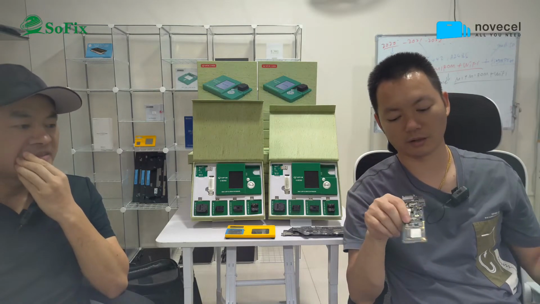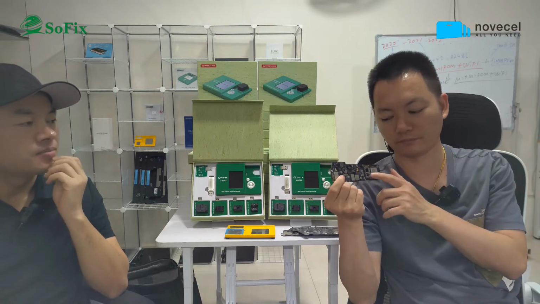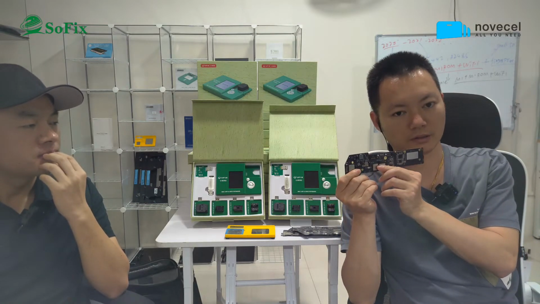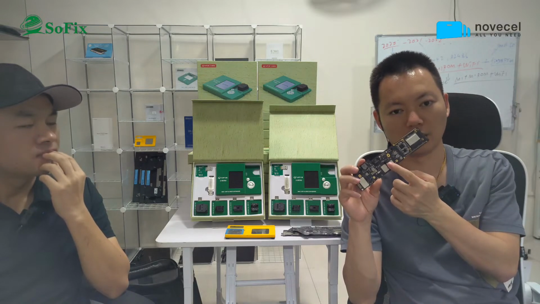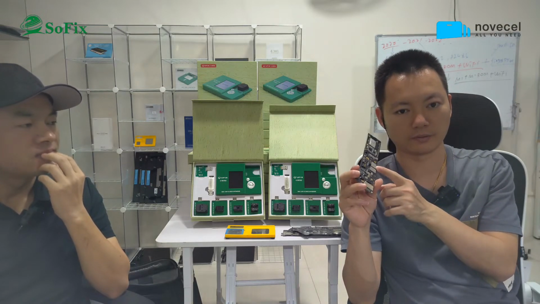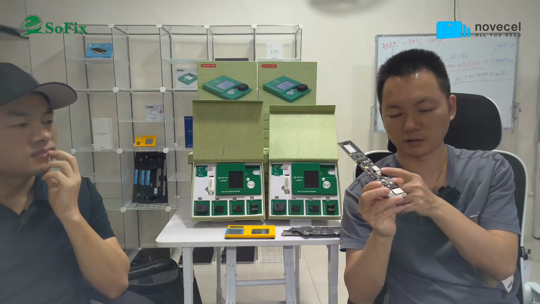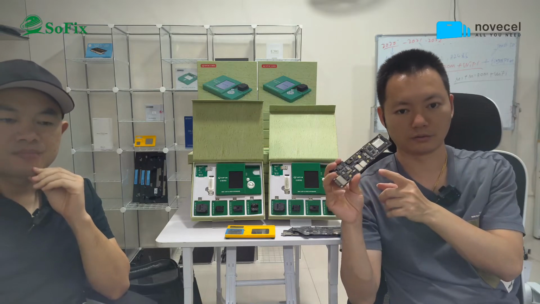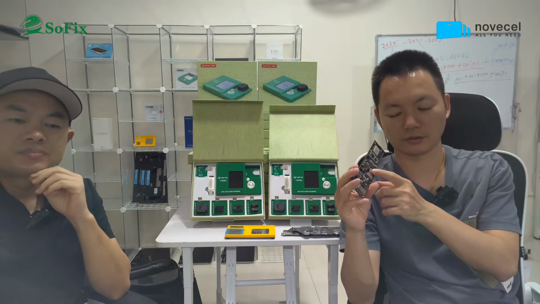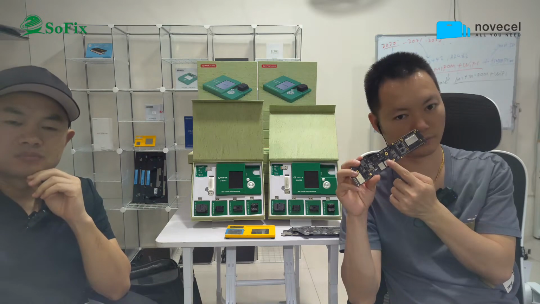But you can upgrade the SSD, the NAND capacity. For example, before it's 256, you can upgrade to 500, 1 TB, or 2 TB. You just need to replace the NAND chip.